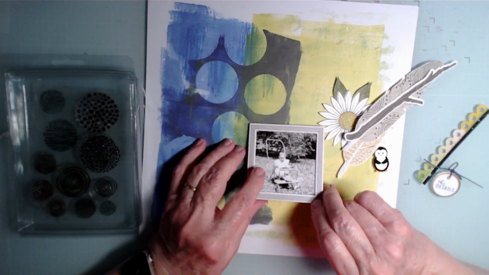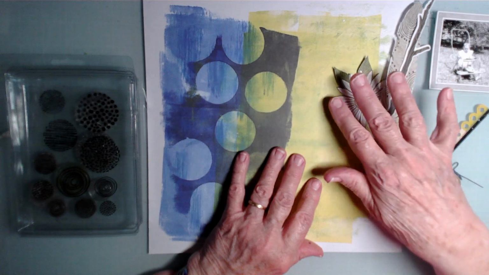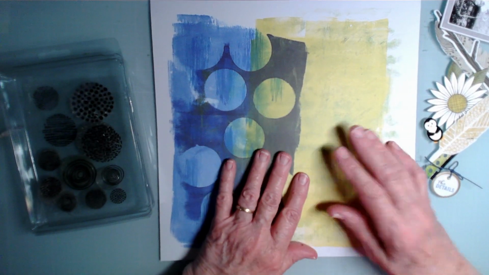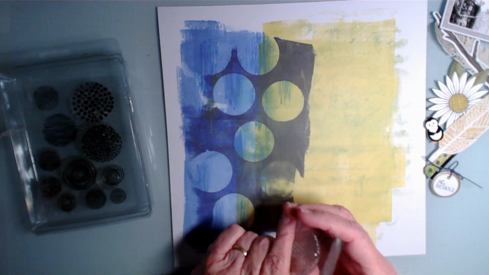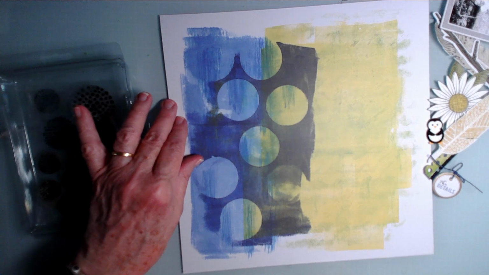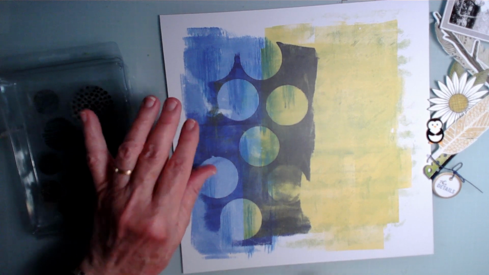So anyway, let me put this aside, and I'm going to just use some circular stamps to stamp inside these circles, and then we'll see where we go from there.